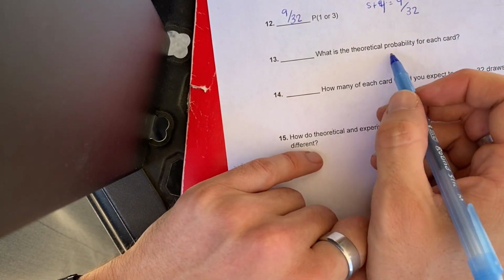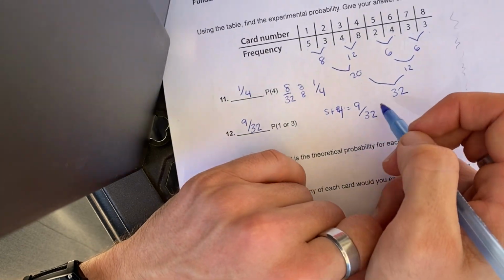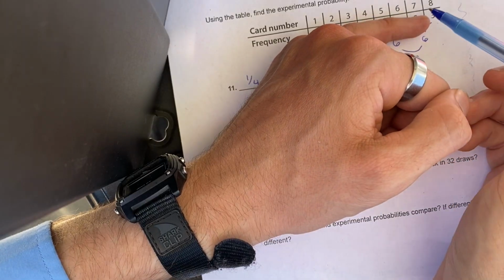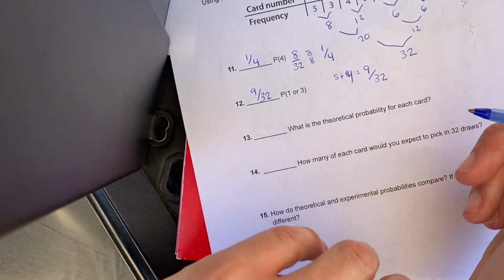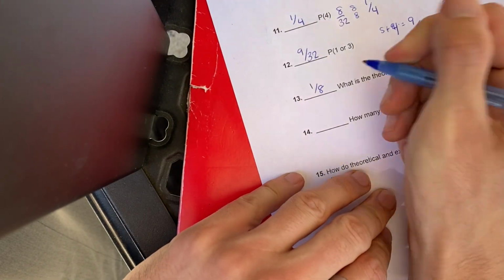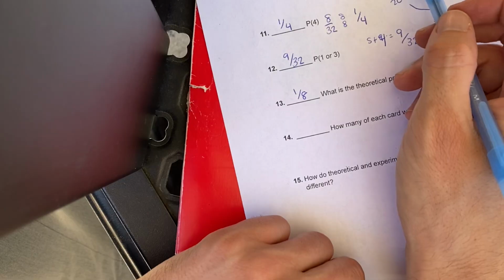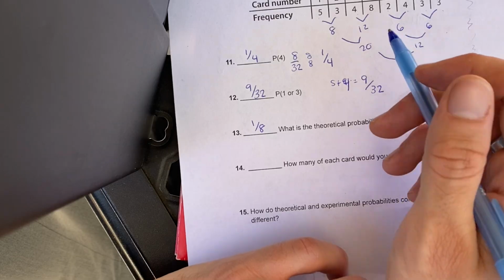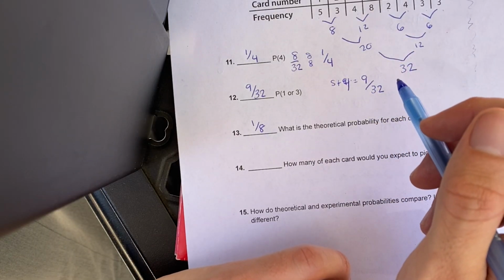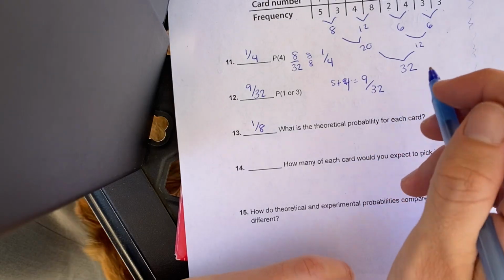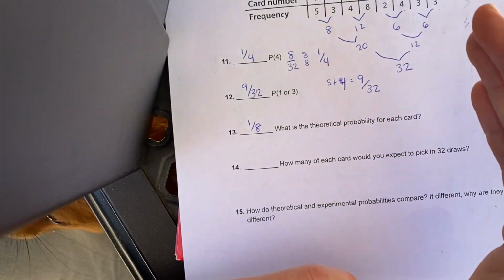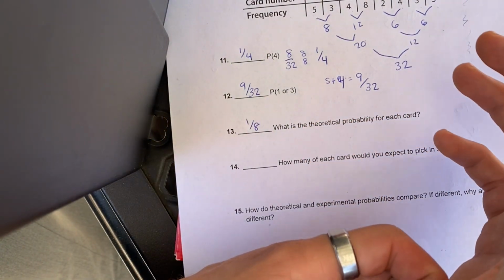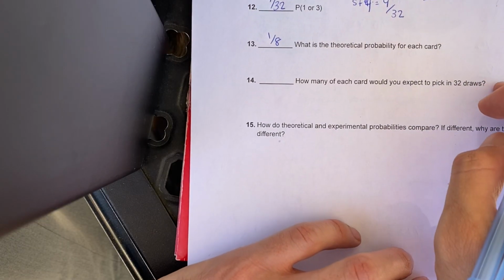What is the theoretical probability of each card? So in theory, if I have 8 cards, I should be able to pull them 1 out of 8 times. I should get each of them. That's the theoretical. But we saw that that was actually not the case in the experimental, once we did the experiment. Just like in class we had the spinner, we could figure out based on the colors of that twister board spinner that we should get an even amount of each. In theory, that's what we should get. But we found that that was actually not the case. The experimental probability showed us something different.